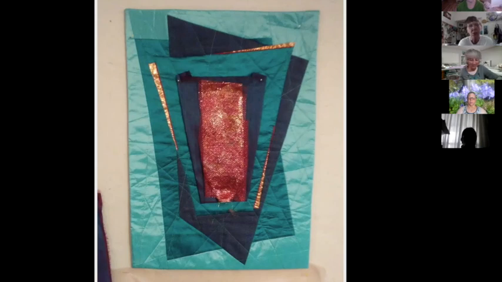The color is almost a turquoise on my screen, the lighter large rectangle, and then the two shapes, one was like a triangle that's been cut off, which is also sort of a turquoise color.